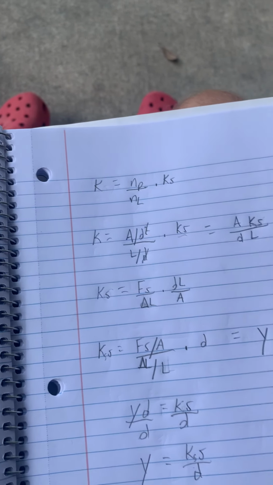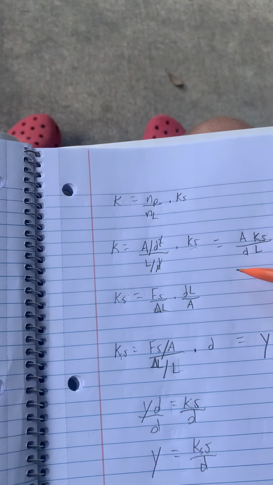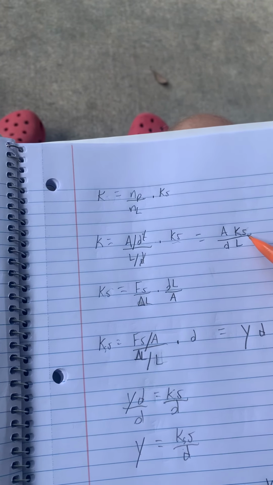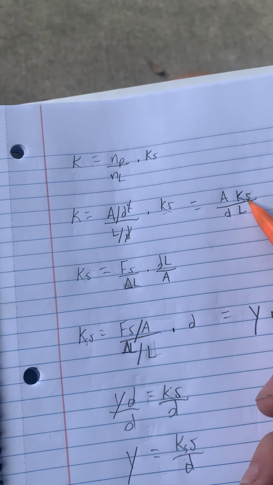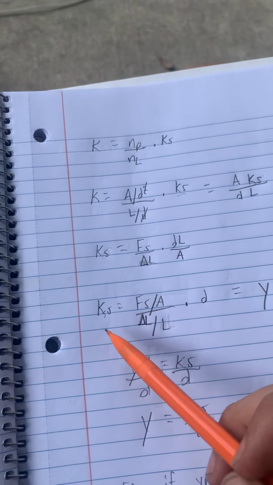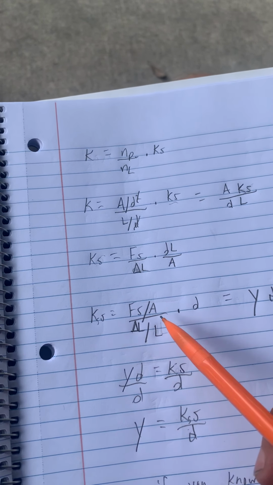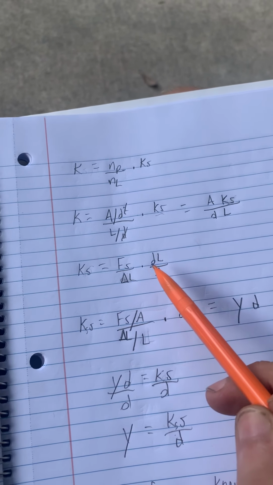These cancel out a D, and you get A Ks over DL. We just move the D from the top to the bottom. And then we solve for Ks, and over here it's equal to force of the spring over delta L, right here, times, solving for Ks again, DL over A. So Ks is equal to Fs over A, force of the spring over the area, divided by delta L over L, times D. D would be left over.